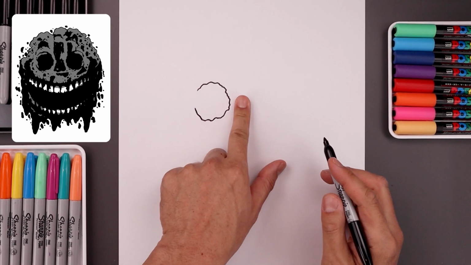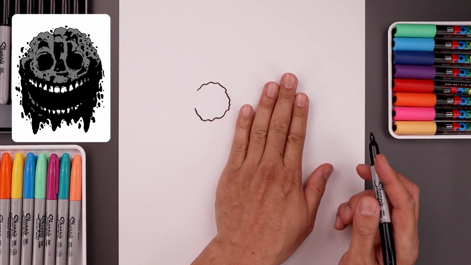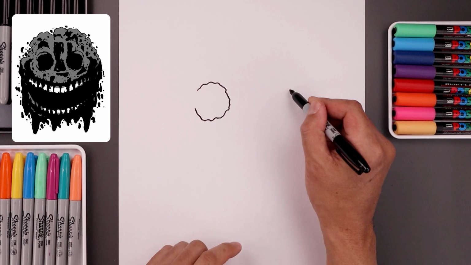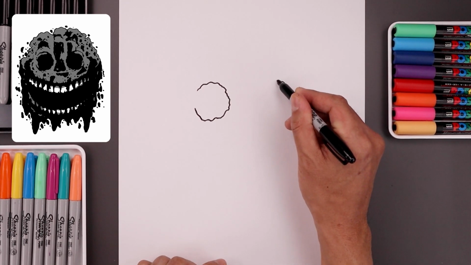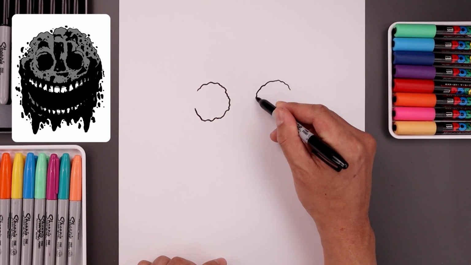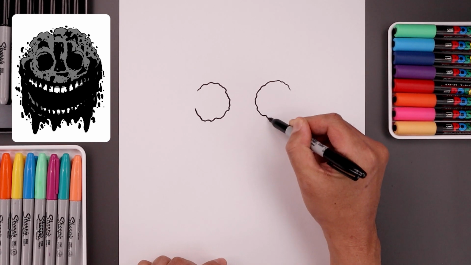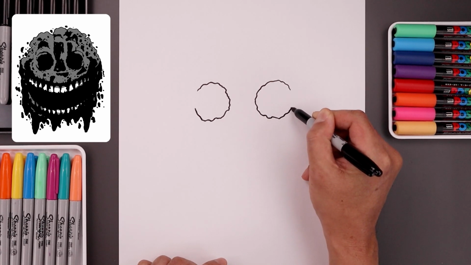Now you want to leave a gap in between the eyes and draw the same thing flipped over on the right. So let's line up the outside. We'll wobble this line coming around. It's almost like drawing a circle without closing off the end.